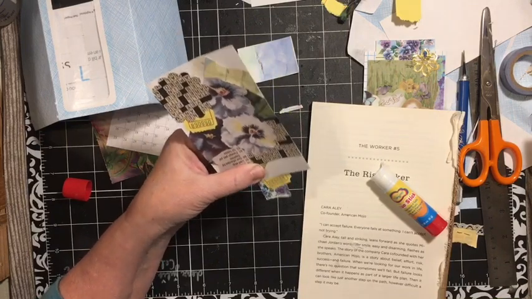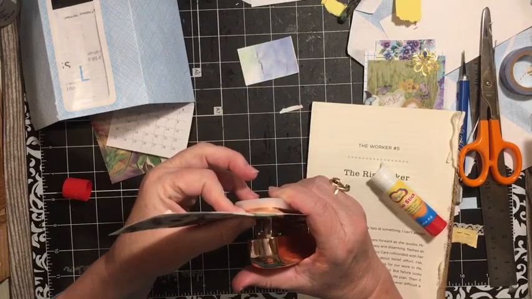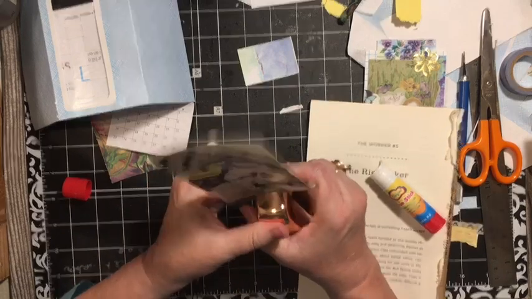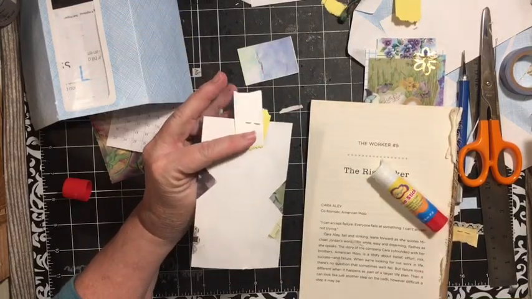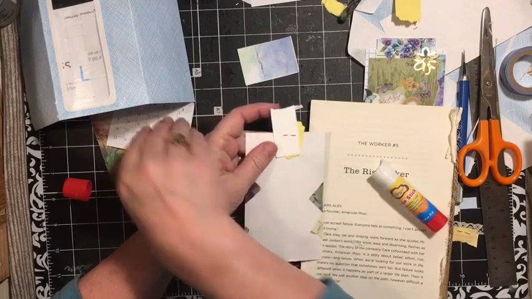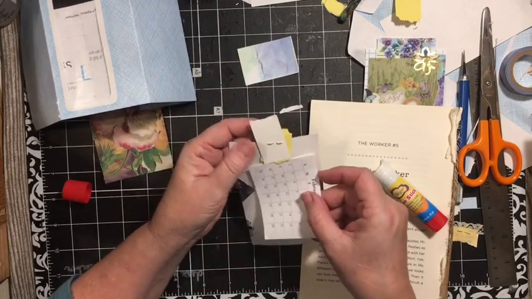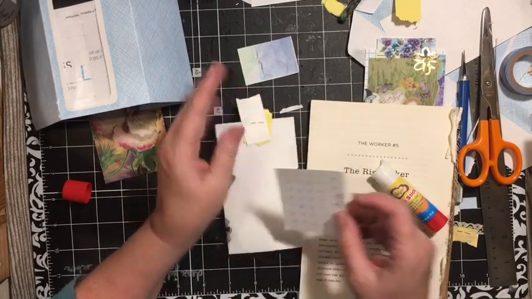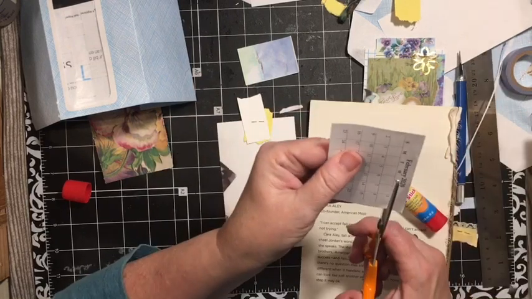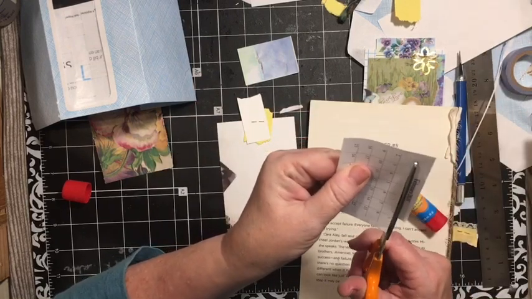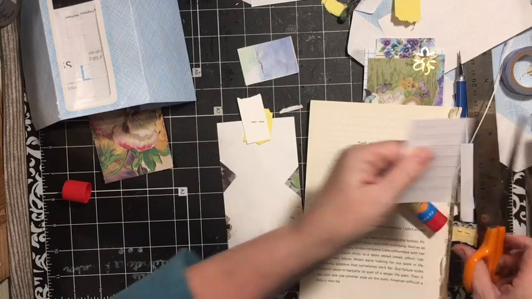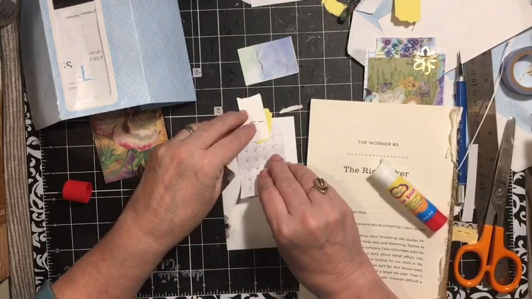And we'll staple it. This will do two things for us. This will also give us like a clipboard back here where you can put something. So let's go ahead and cut this down. Put that on there.